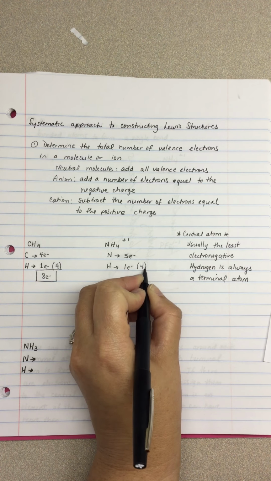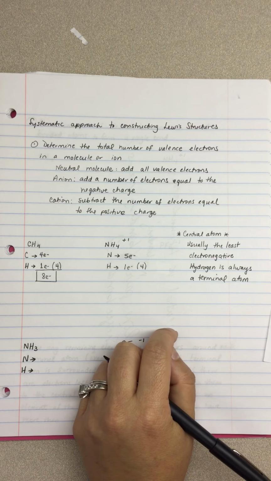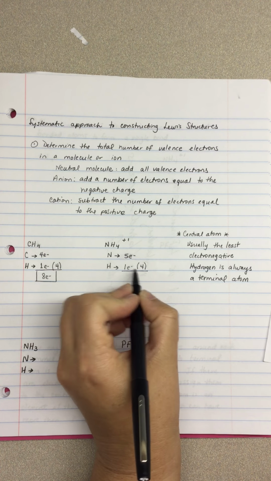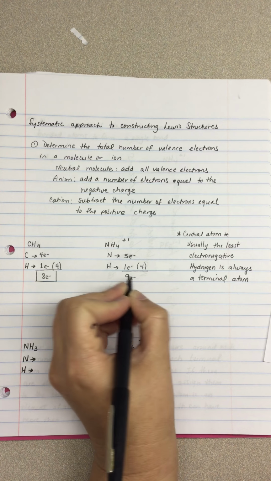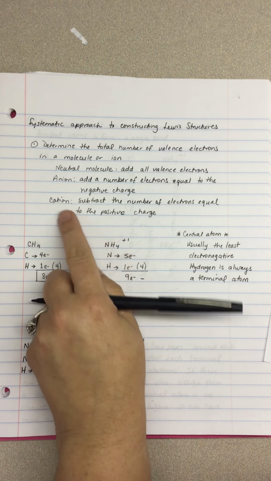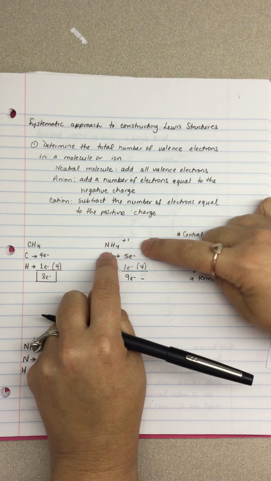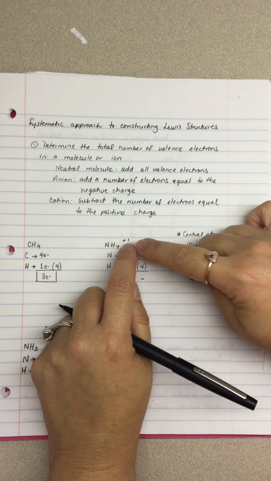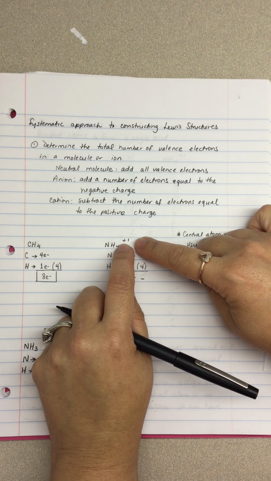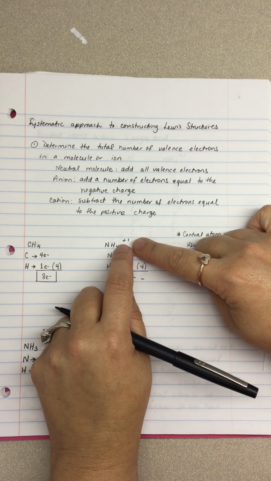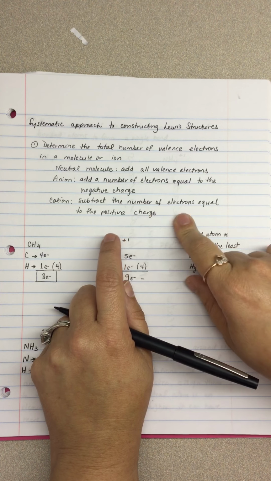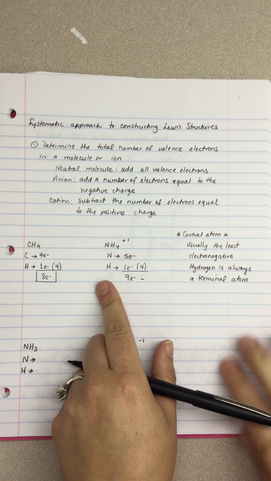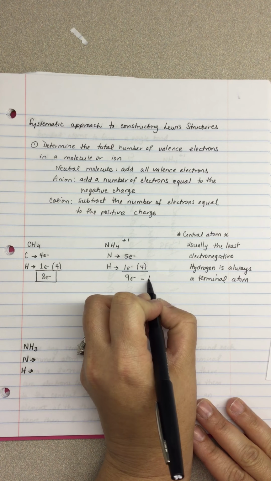But you have 4 hydrogens, so we need times 4. So that's going to give you a total of 5 plus 4, 9 electrons. And now we need to subtract 1, because your molecule here is actually a polyatomic ion, and you have a charge of positive 1. And whenever you have a charge that is a positive, you need to subtract as many electrons as the number that you have for that charge. So that's 1 electron.